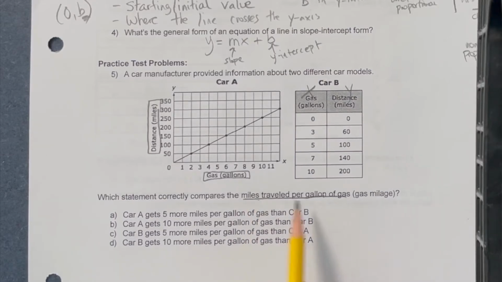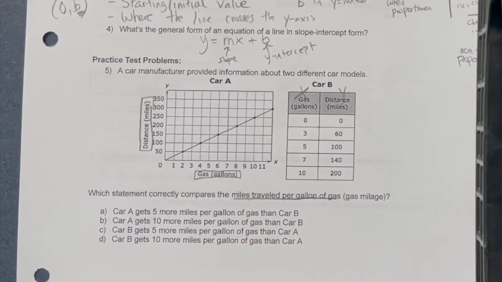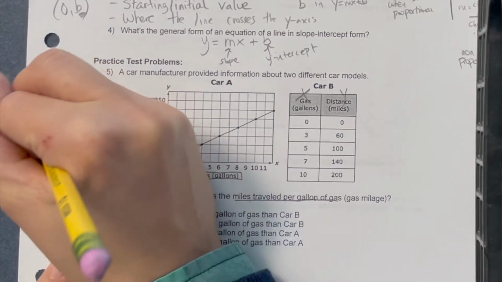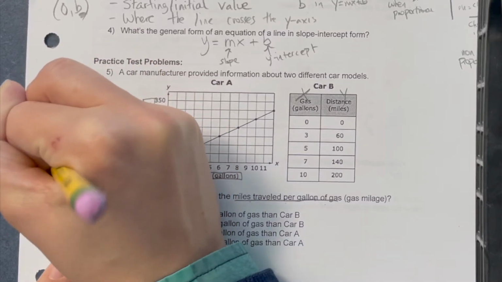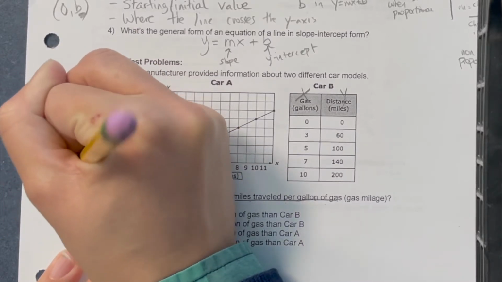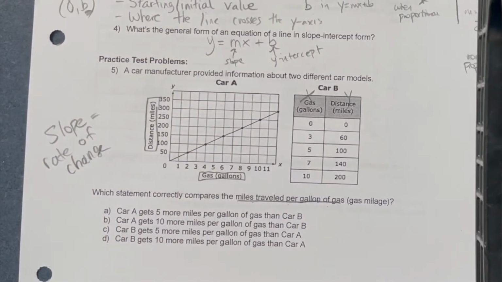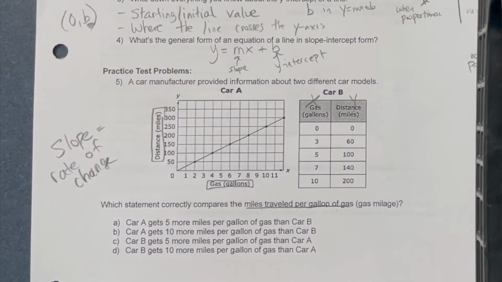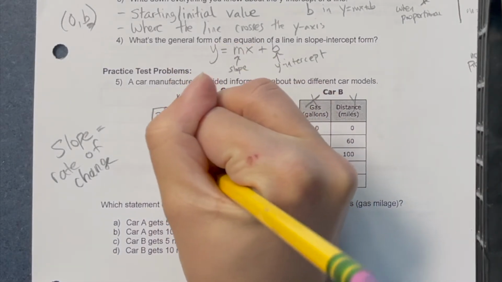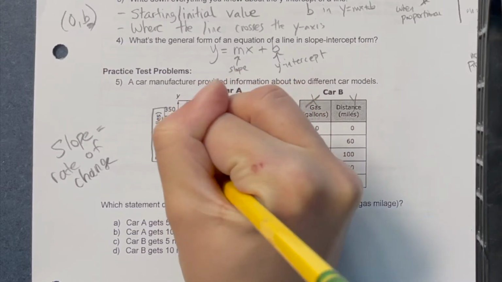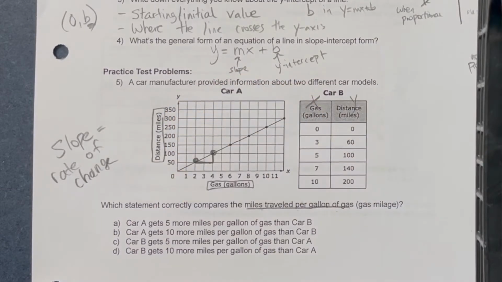So when we're comparing these quantities, miles per gallon, okay, that's asking us to find the slope, which is also a rate of change between the 2 quantities. Okay, so in car A, let's find the slope of the line. For car B, let's find the slope of the line, and then we can compare. In car A, I'm going to pick 2 points. I notice this is a proportional relationship, but I'll still pick these 2 points.